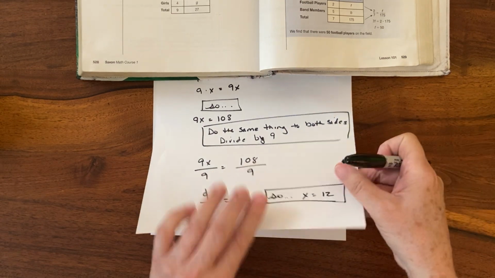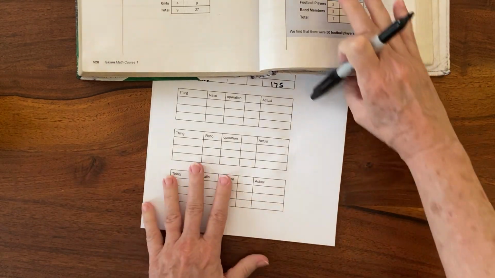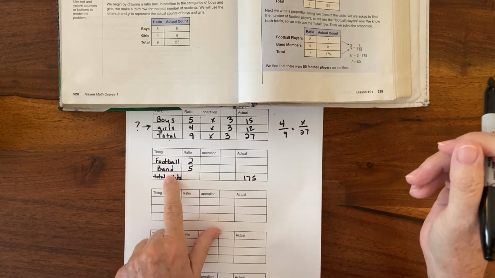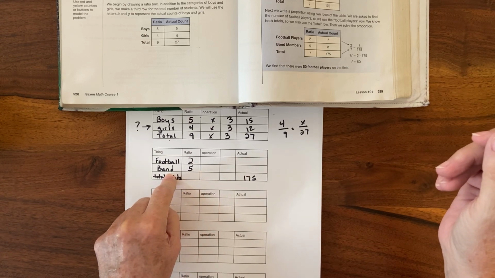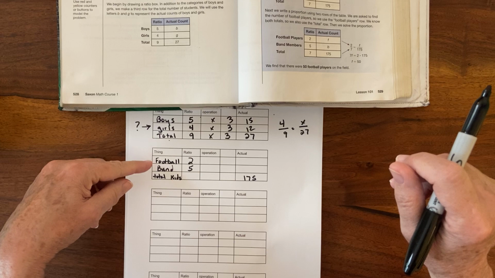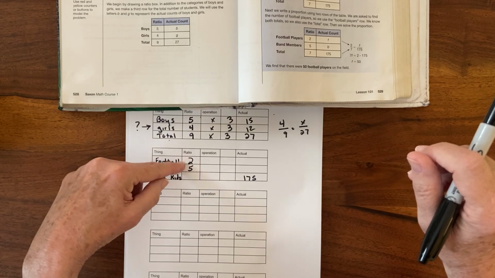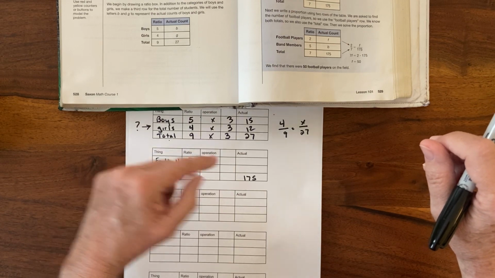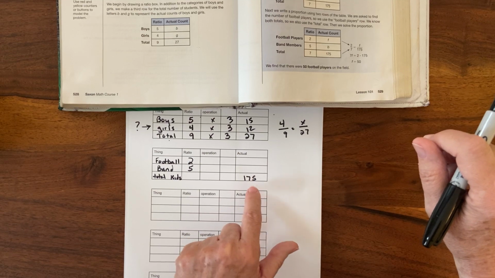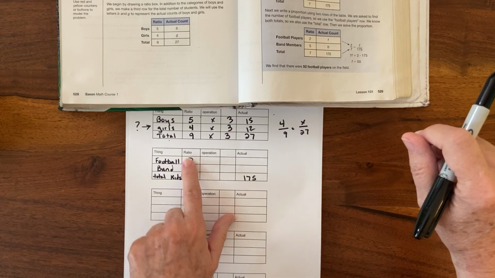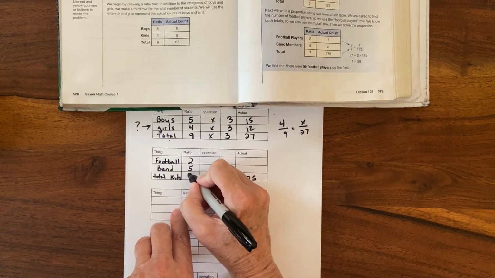So let's do another one. The example says the ratio of football players to band members on the football field was 2 to 5. So, oh my gosh, they have a big band and not so big a football team, right? So for every 2 football players, you're going to have 5 band members. Wow. And then they tell you that the actual amount of kids on the field was 175 kids. So how many total kids do I have for my ratio? 2 plus 5 is 7.